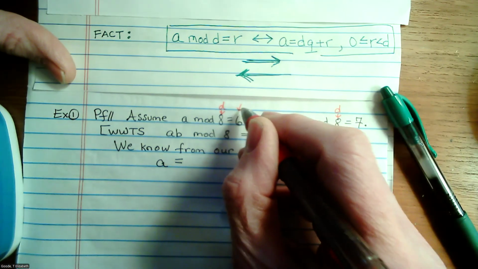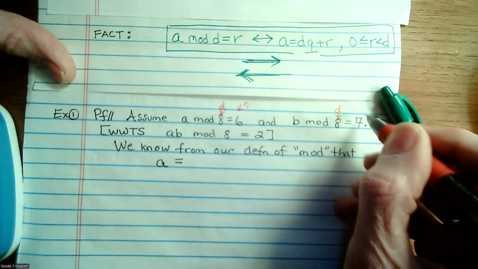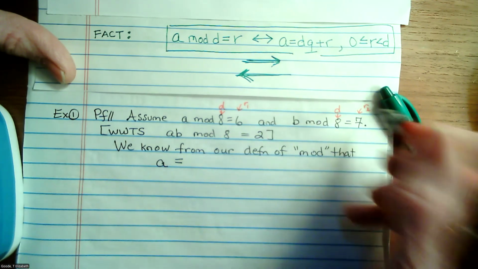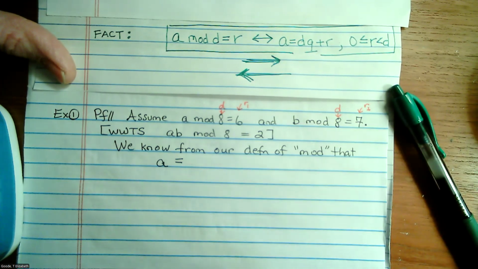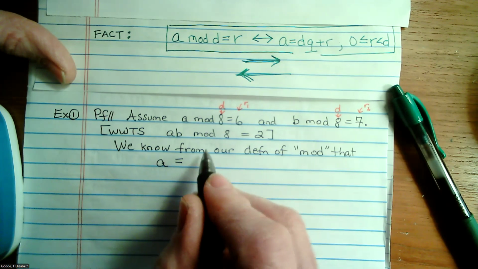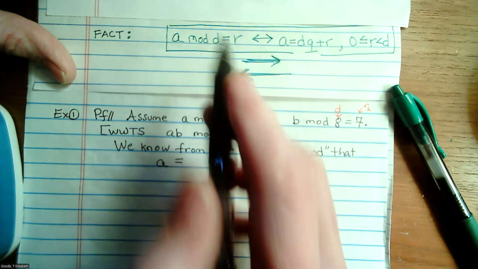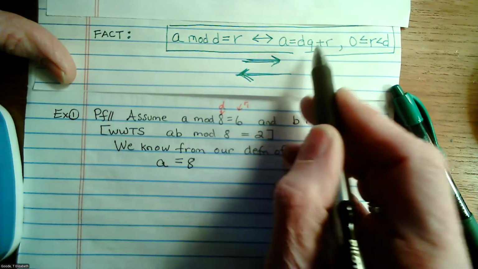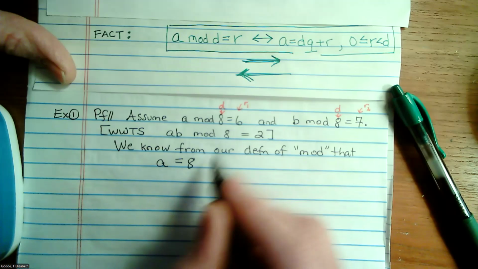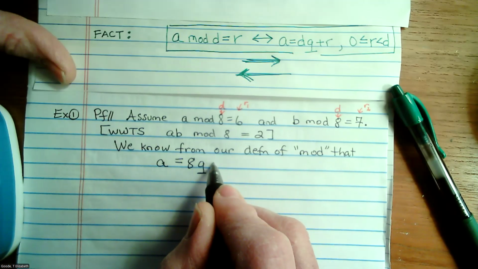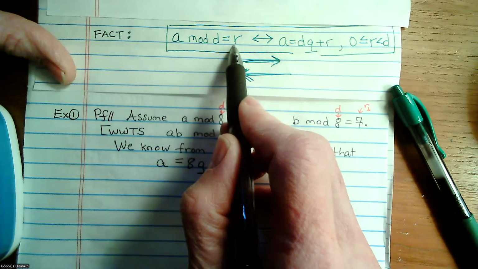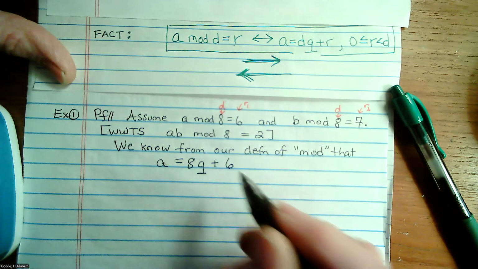And then here's one of our R's, and here's our other R. I'm just sticking them there. So A equals D, but D is 8, times, well, we don't know what Q is. We just know it's there, right? Plus 6.